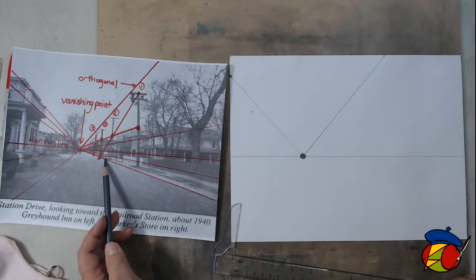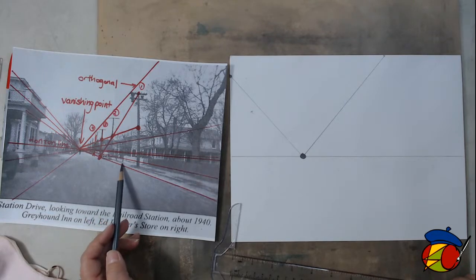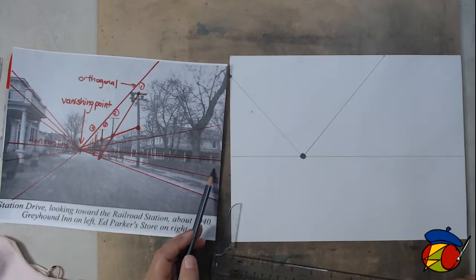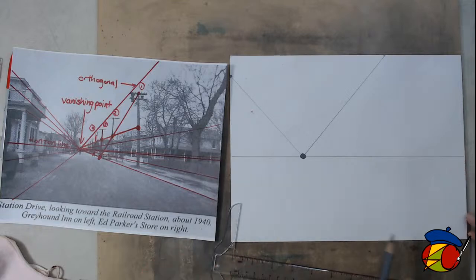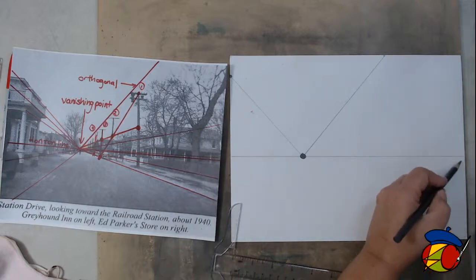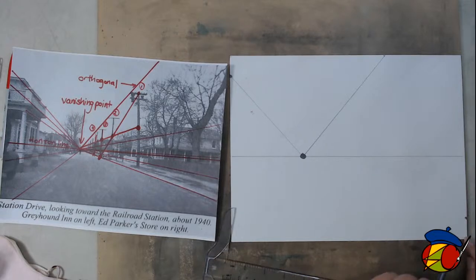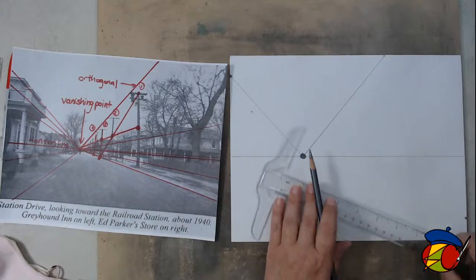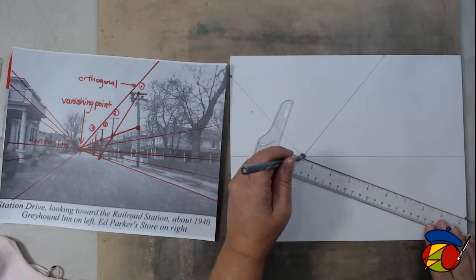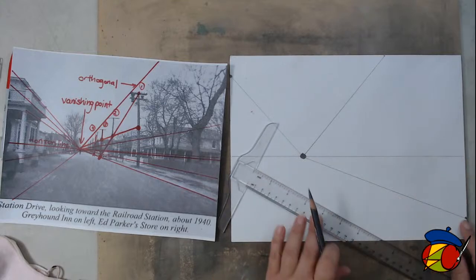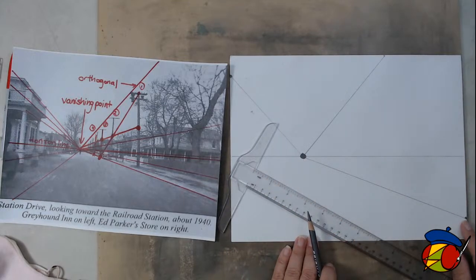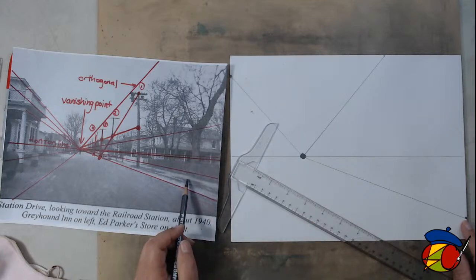Next, I need the orthogonal for my telephone poles, and it's probably about 1/3. If I take the vertical distance between the horizon line and the bottom of the paper on the right hand side, it hits about 1/3 up from the bottom of that distance. I'll draw that in and connect it to my vanishing point so I have that approximation.